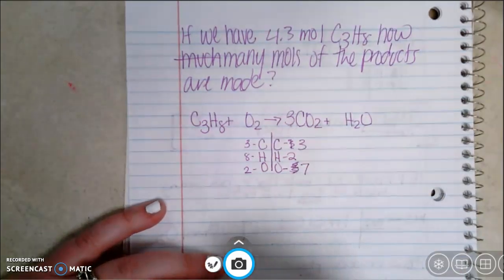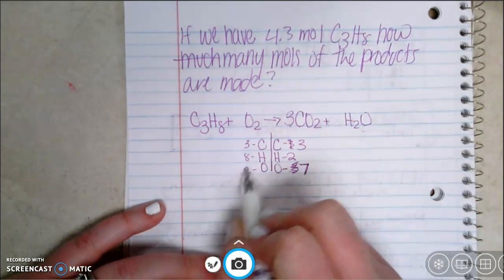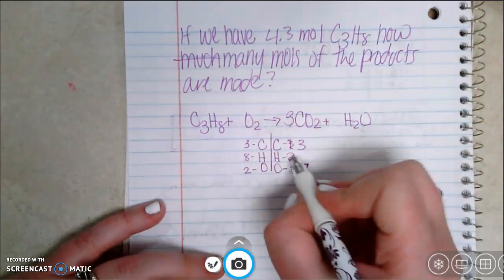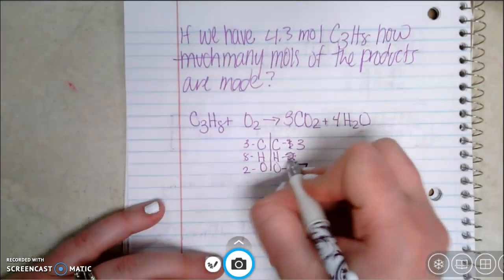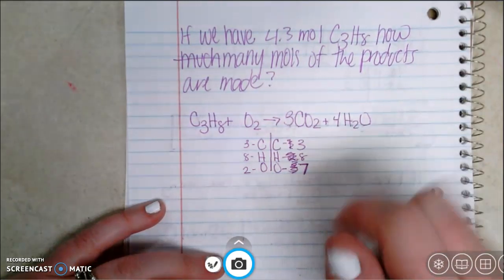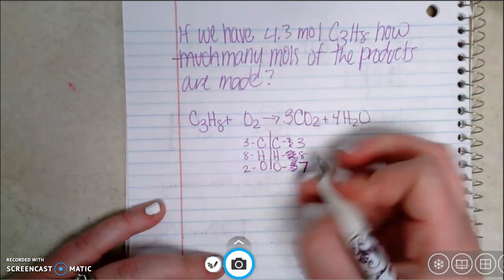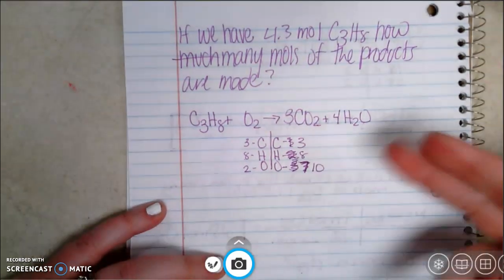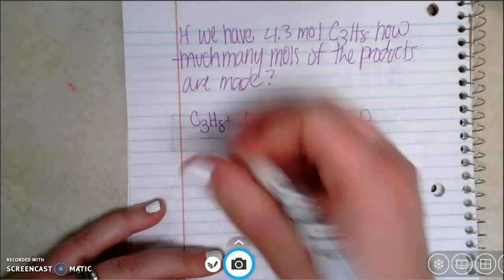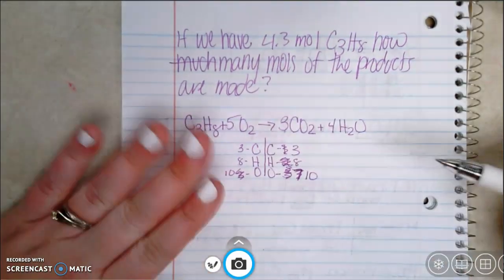Okay, so now let's do our hydrogens, because this is an odd number, and I don't like that. I have 8 over here, and I have 2 over here. So that's an easy fix. If I put a 4 here, that will give me 8 hydrogens on this side. But that also is going to change my oxygens. So if I have 6 here, and then I now have 4 here, that means I have 10 oxygens on this side. So let's make the oxygens match here. If I have 2 here, I can just stick a 5 in front and give myself 10. 3, 8, 10. My equation's balanced.